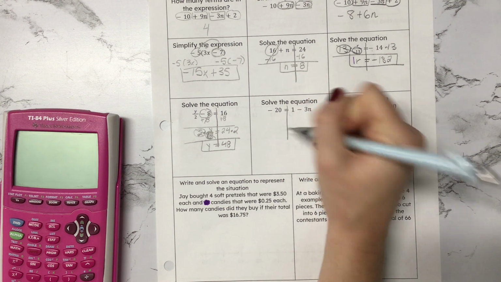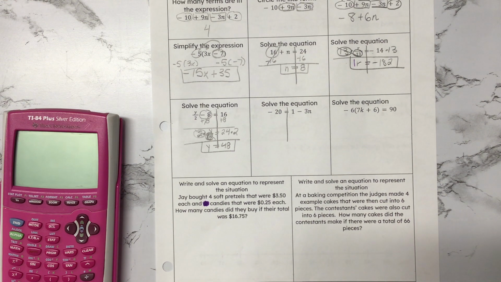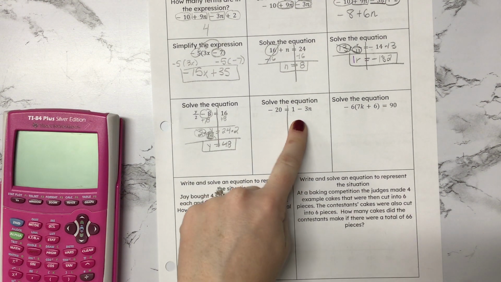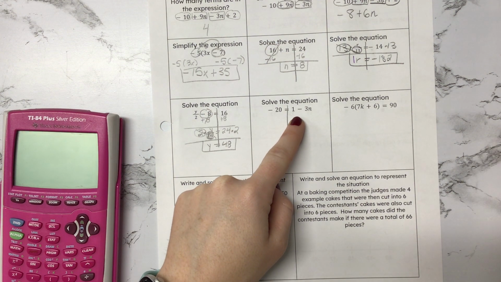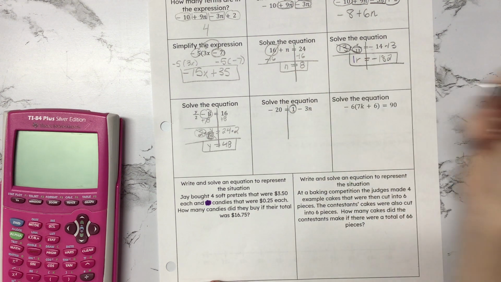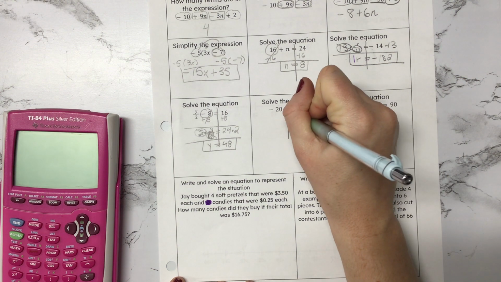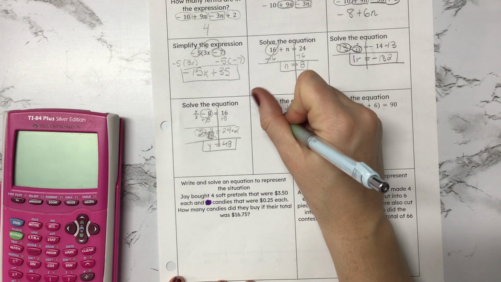So again, draw the line through the equal sign. Negative 20 equals 1 minus 3n. So I'm going to work on this side with my variable. There's no parentheses. There's not like terms. There is a constant. Okay, I have a positive 1. I want to make my constant into 0, so I'm going to subtract 1. What I do on the side of the variable, I do on the other side.